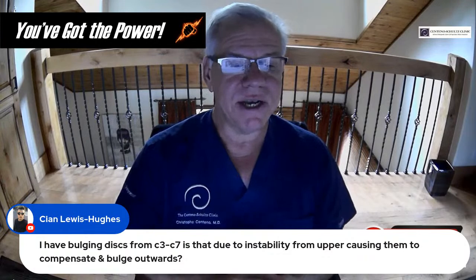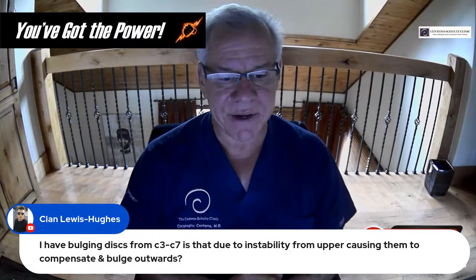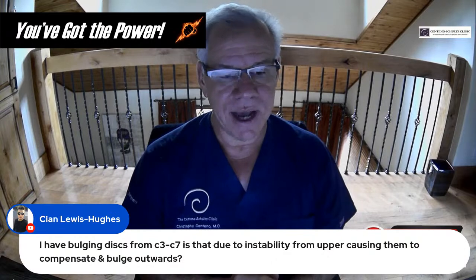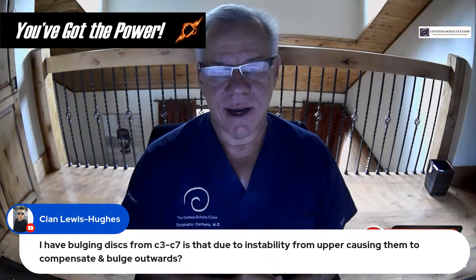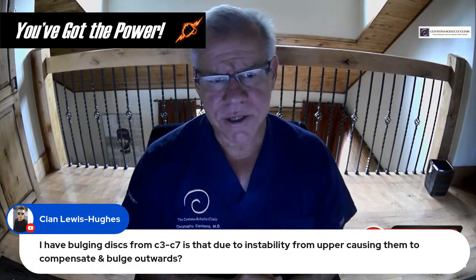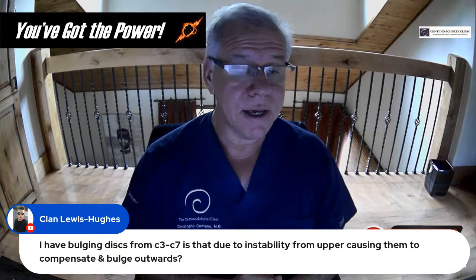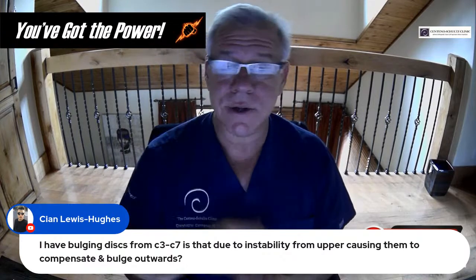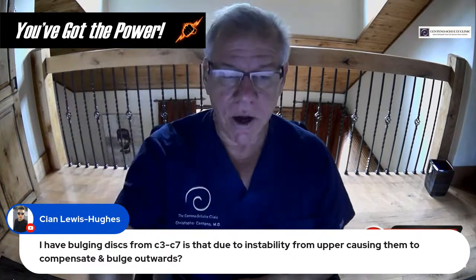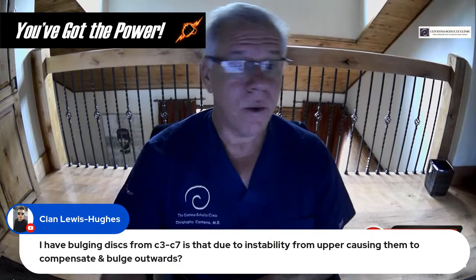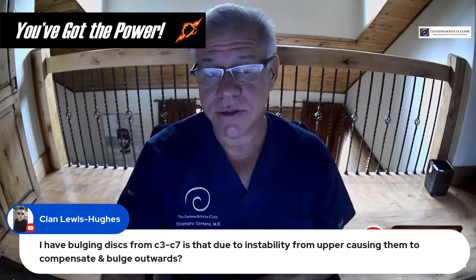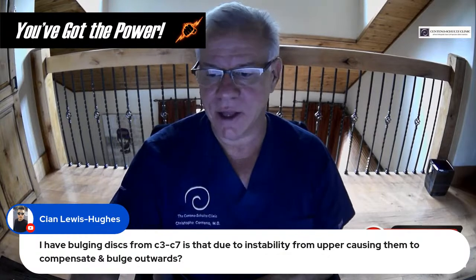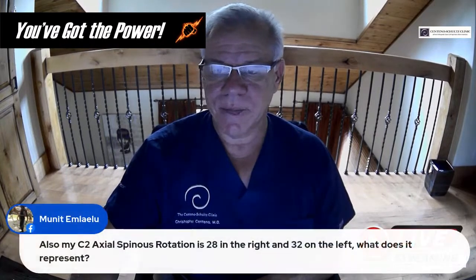So yeah, a bulging disc from C3 to C7, is that due to instability from upper, causing them to compensate and bulge outwards? Not usually, no. Most commonly it would be due to loss of curvature in the neck, putting more weight on those discs, and or wear and tear, and or genetic issues, etc. But generally, upper cervical instability shouldn't affect the lower cervical disc.